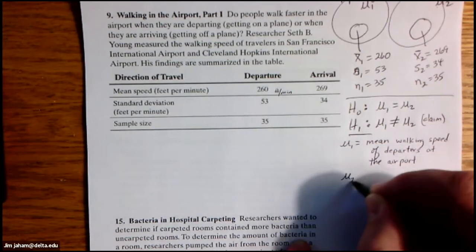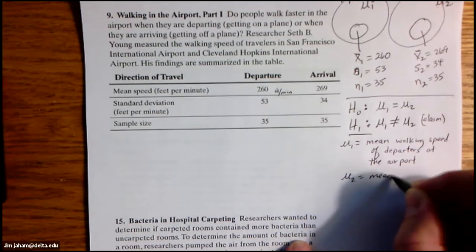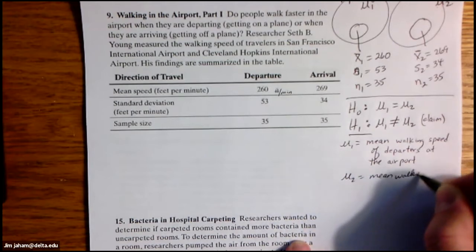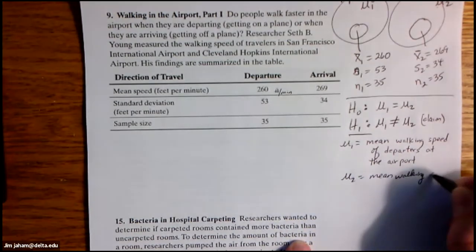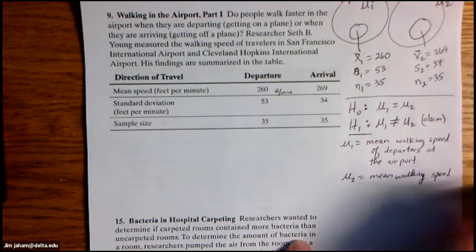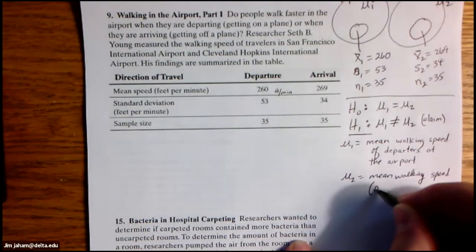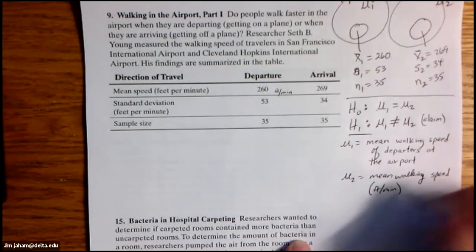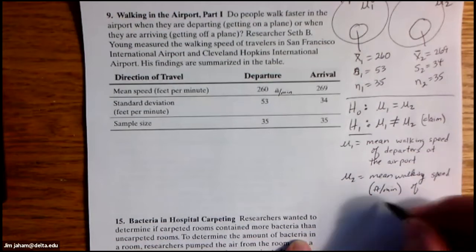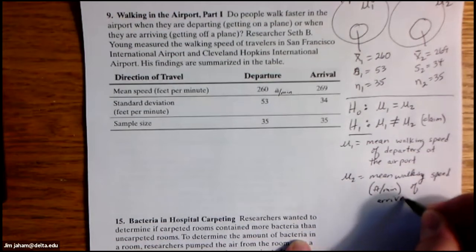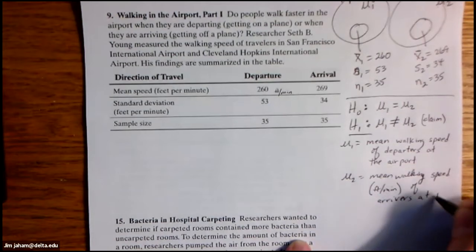And then mu2 would be the mean walking speed, and remember, that's in feet per minute, of arrivers at the airport.